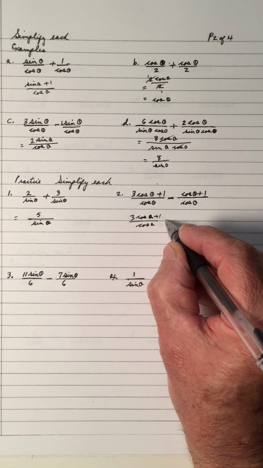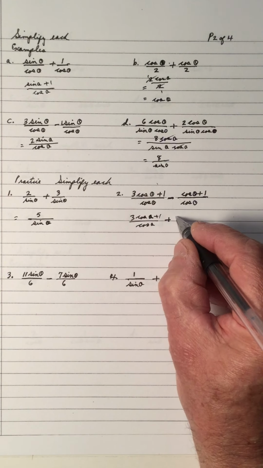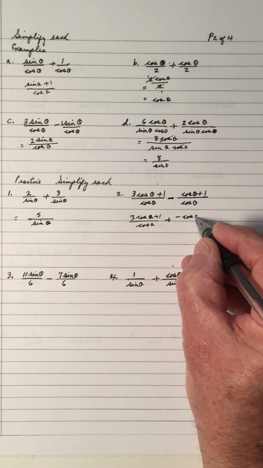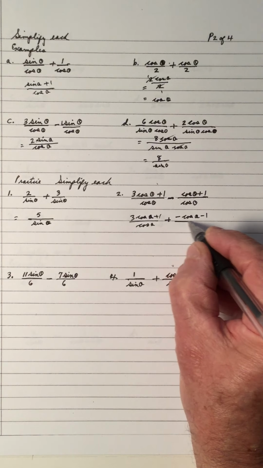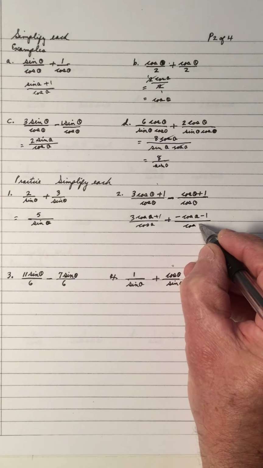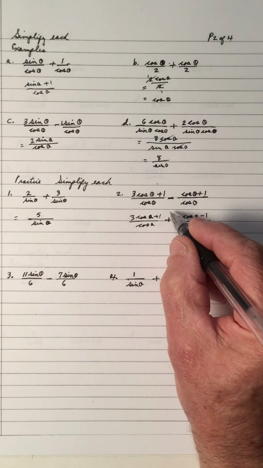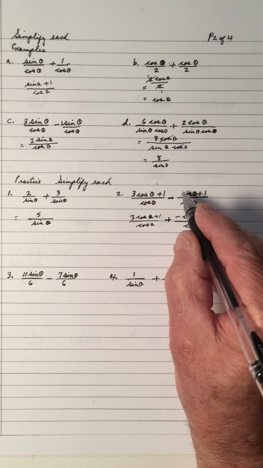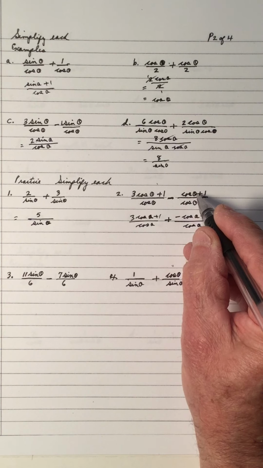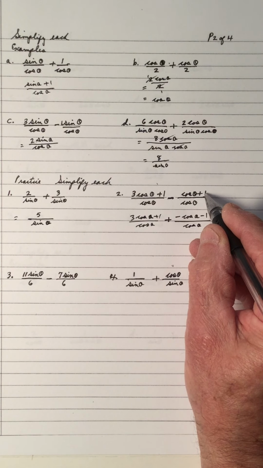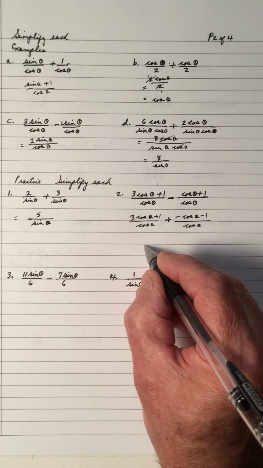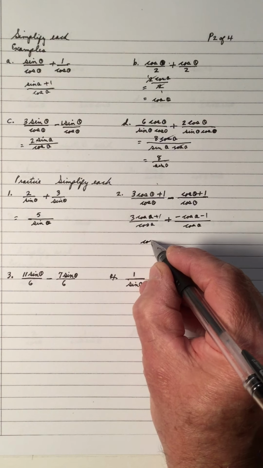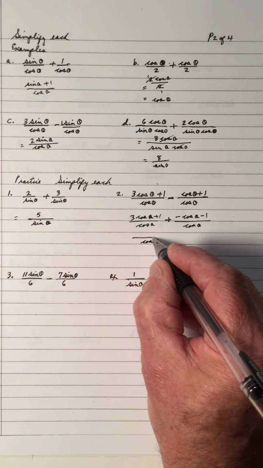Because we're subtracting, we're going to add on the opposite, which is the negative cos theta minus 1. So notice the subtraction sign is changed to a positive sign, so we make cos theta negative and 1 negative. Now we have the same denominator, cos theta, in each fraction.